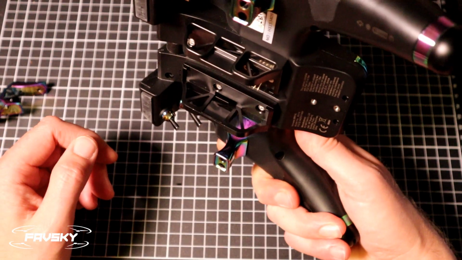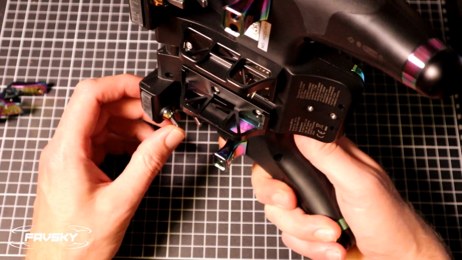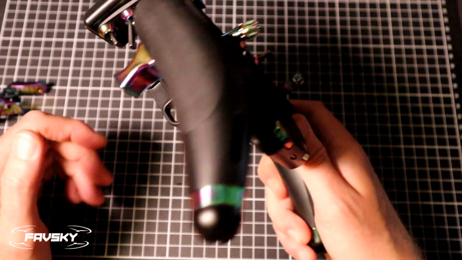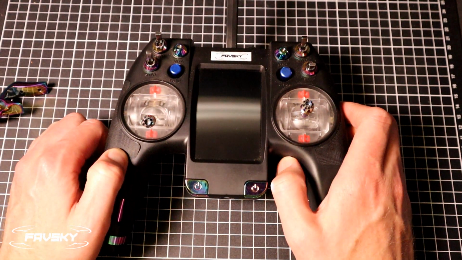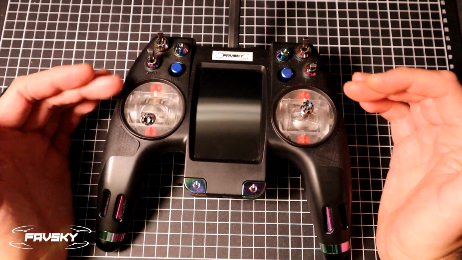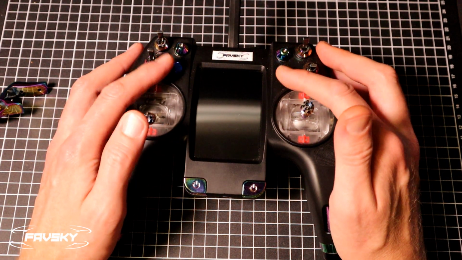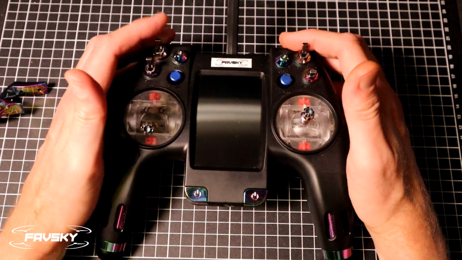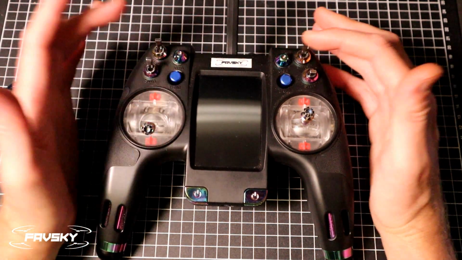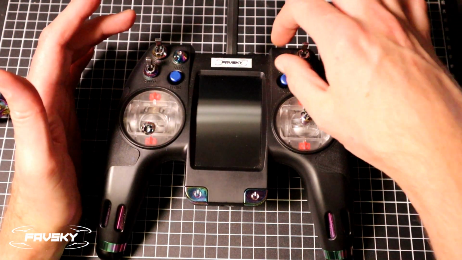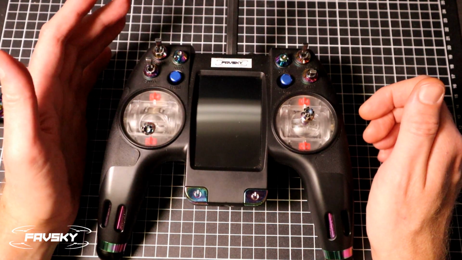Obviously you've got your switches down the back there, and again you can use some of these for, say, turtle mode or beeper or anything like that. But you can assign which switches you want to use. You won't really need to use them all. These guys here are not really that relevant for quads. Where you can use those is more around the volume of the actual menu itself.